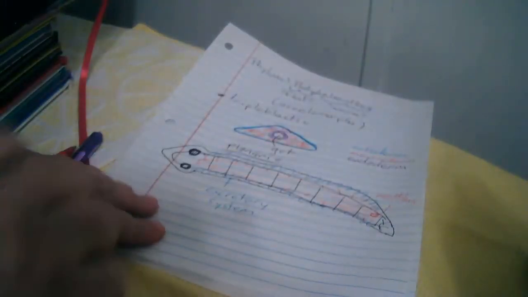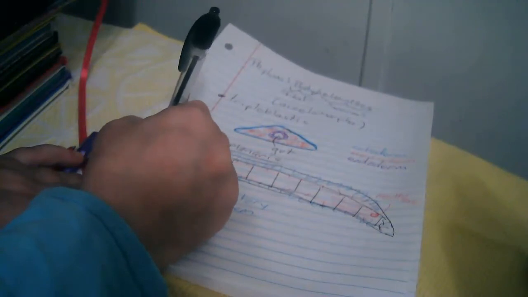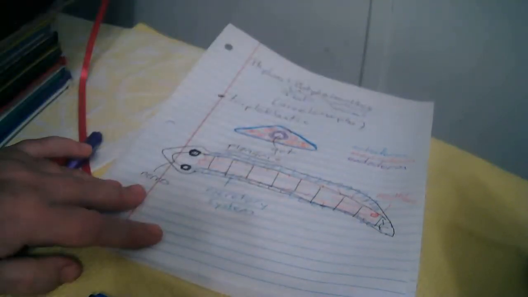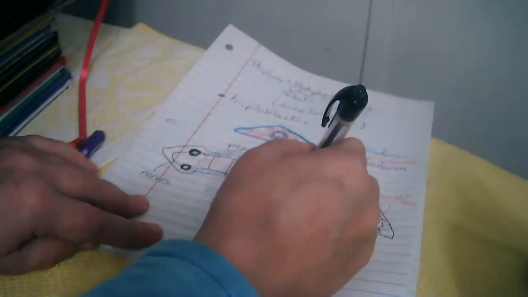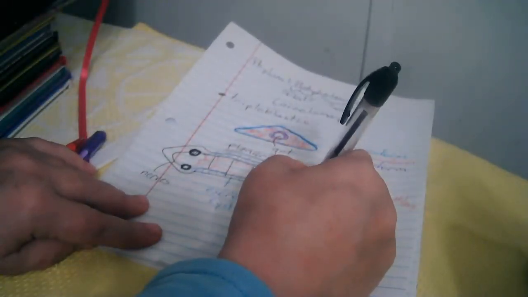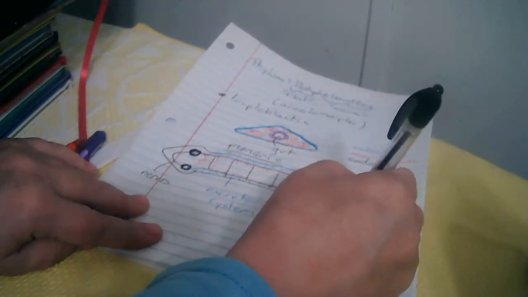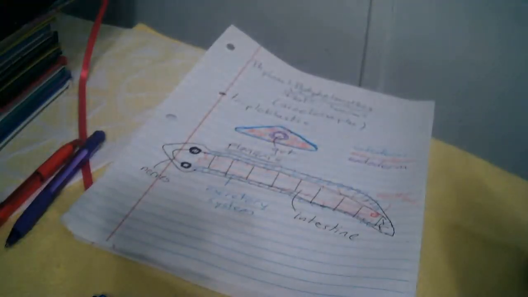So the planaria has a simple nervous system, and it has a simple digestive system, which is incomplete. It's mainly just an intestine and then a mouth/anus.